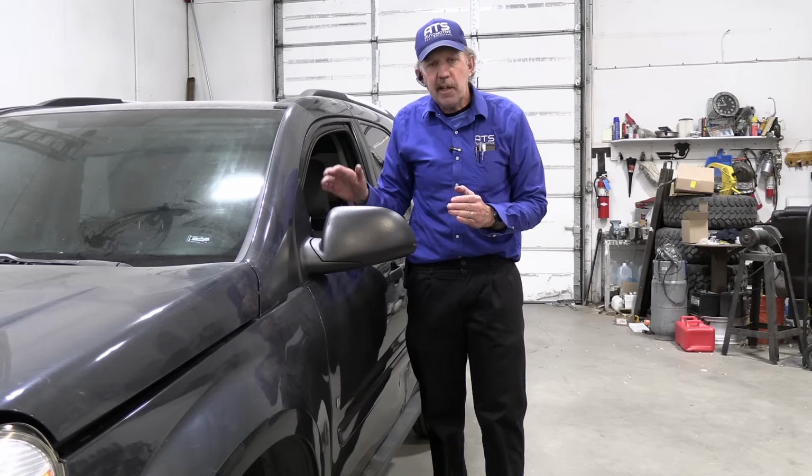My name is Bernie Thompson, and today we're here to take a look at this little 2009 Chevy Equinox. This Equinox has a problem where the dash is shutting off, all the dash lights are illuminated apparently, and the door locks start to activate up and down. Now to me that sounds like a bus failure, a bus communication failure.